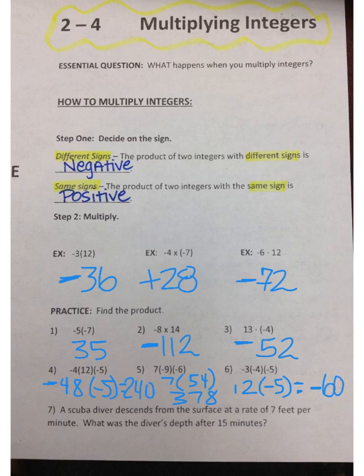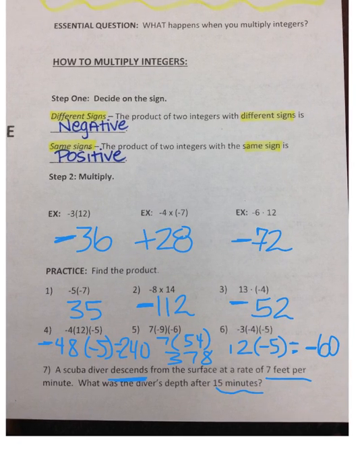Last one, a scuba diver descends from the surface, so keyword descends, at a rate of 7 feet per minute. What was the diver's depth after 15 minutes? We can make an integer problem out of this. We can use an integer to represent descending at 7 feet.